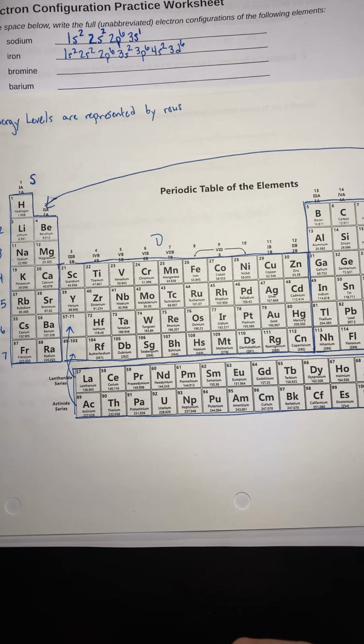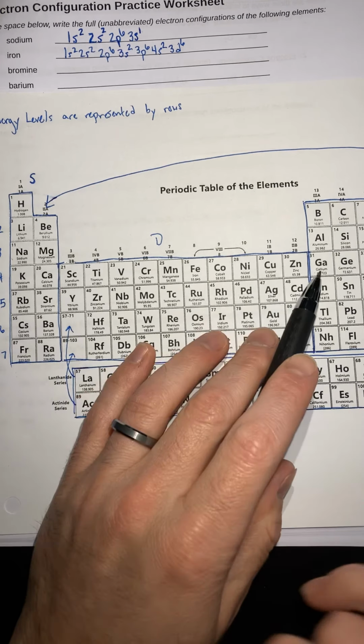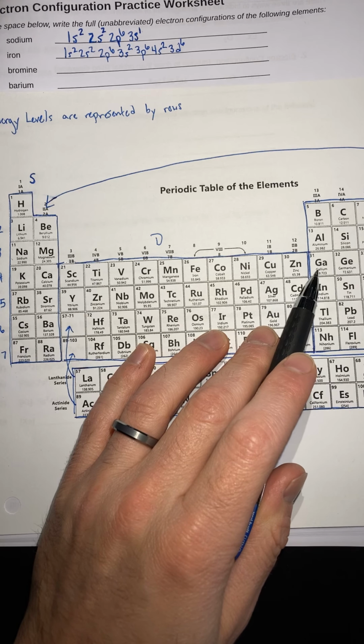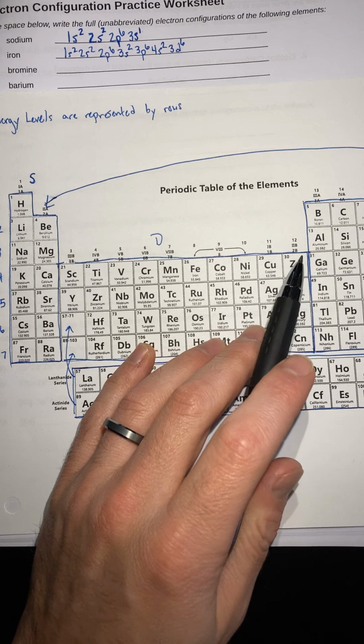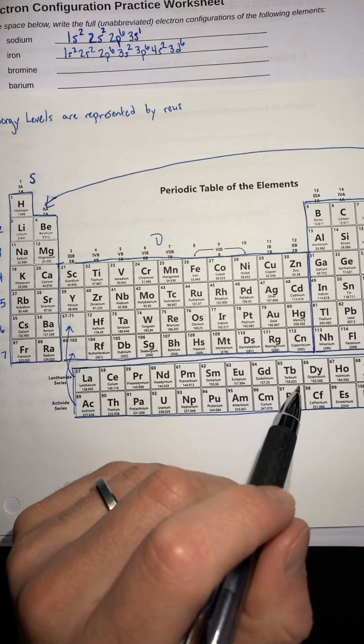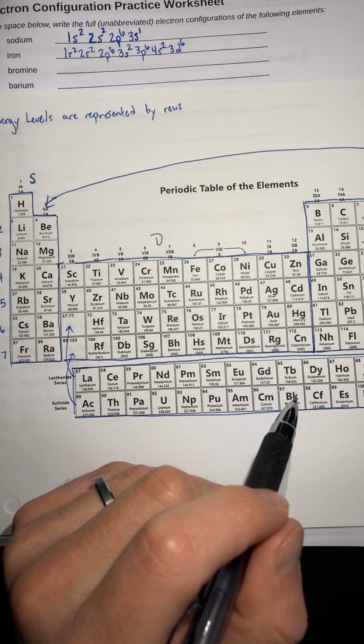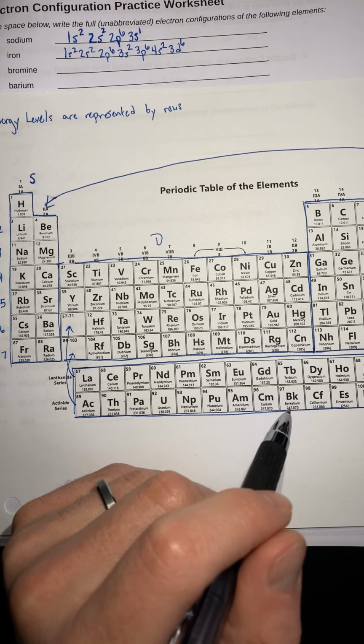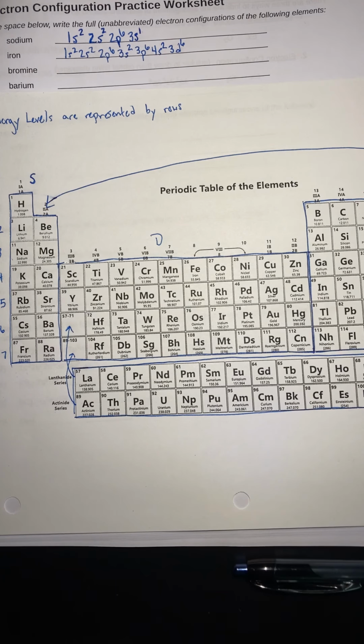Wait, I have a question, Grace. Okay, when we went from 3p6, and then we skipped to 4s2, and then 3d... when we go back to 4p, yes. So the S and the P are always the same as the row that they're in. The D is the only one that's one number behind the row it's in. So after 3p6, we would add the 4s, right? And then the 4p.